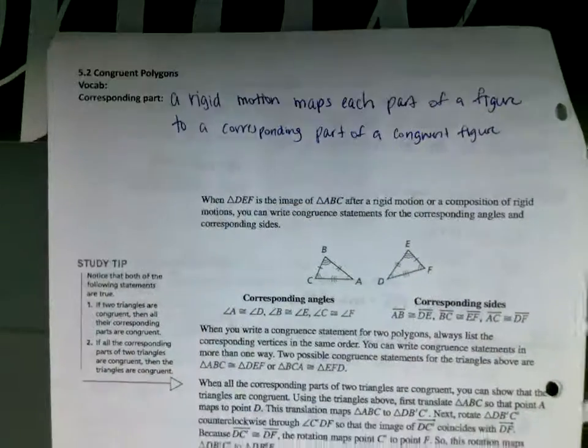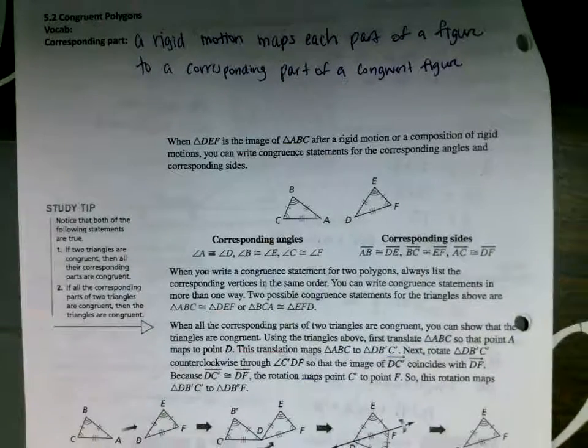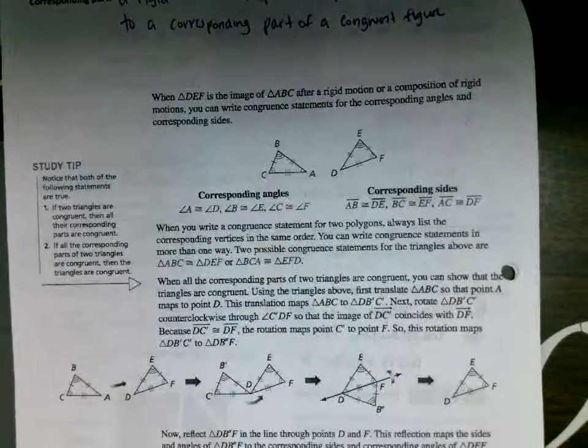Okay, so if we read here, lots to read actually. It says when triangle DEF is the image of triangle ABC after a rigid motion or a composition of rigid motions, which means more than one, you can write congruent statements for the corresponding angles and corresponding sides. Okay, you can tell which angles match up because they have the one little arc. The next one has 2, and the next one has 3. Same thing with the little hash marks 1, 2, and 3. Okay, so you can tell which ones go together.